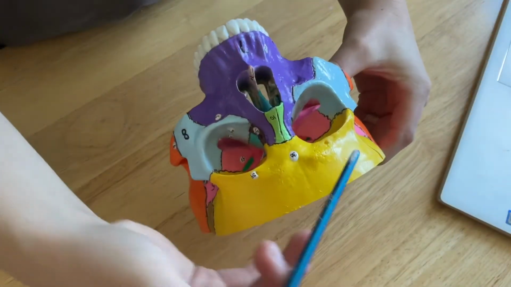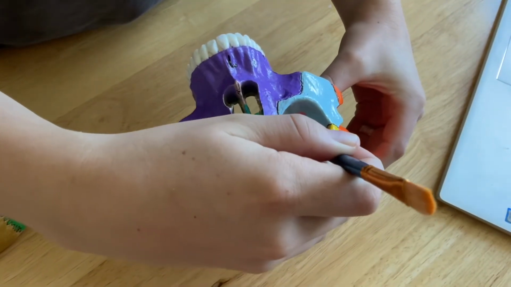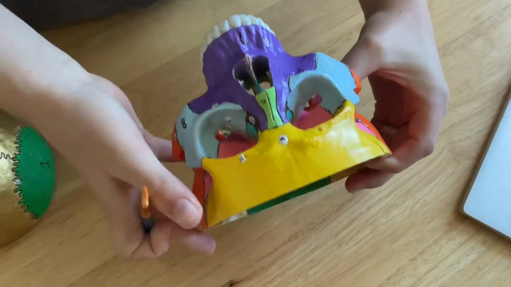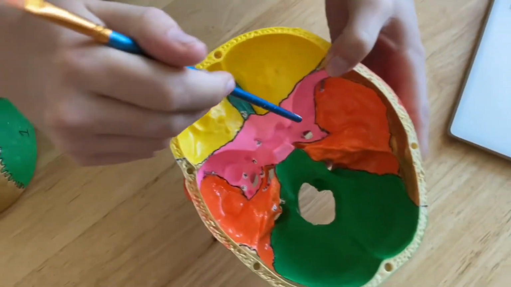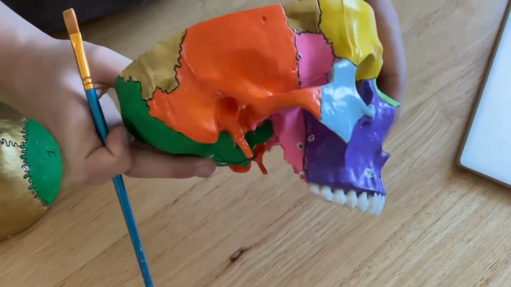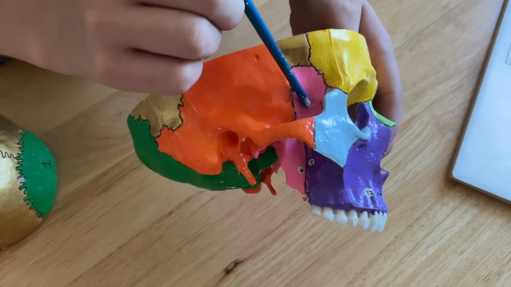Let's go in here to the orbit. And you can see part of the sphenoid bone. Here is the remaining sphenoid bone. You can also see it from the lateral view as well.